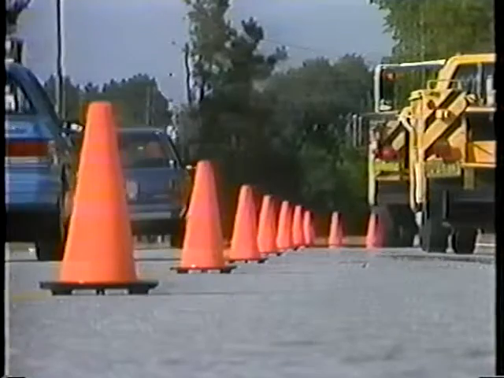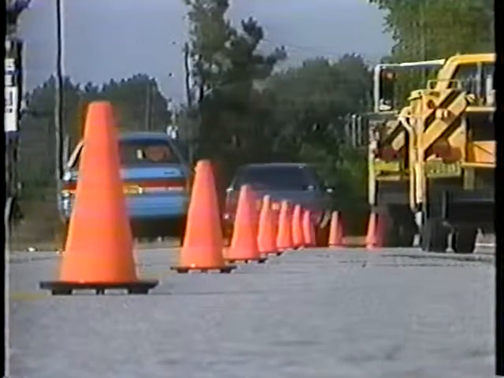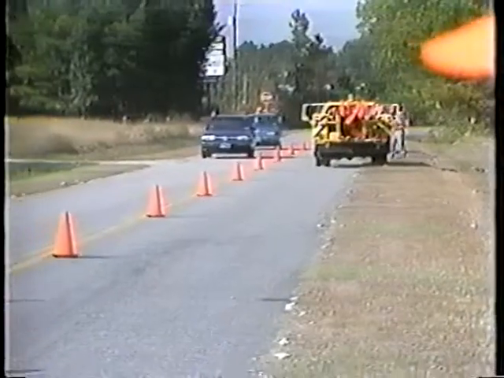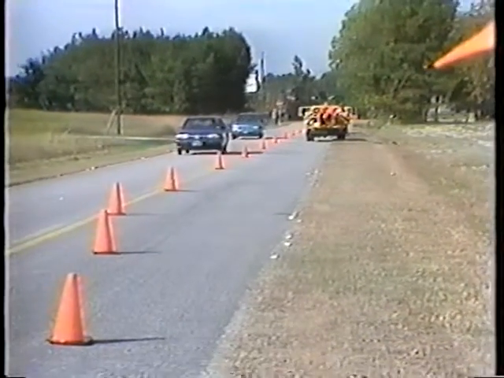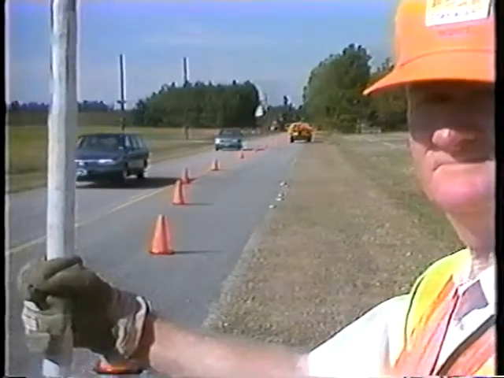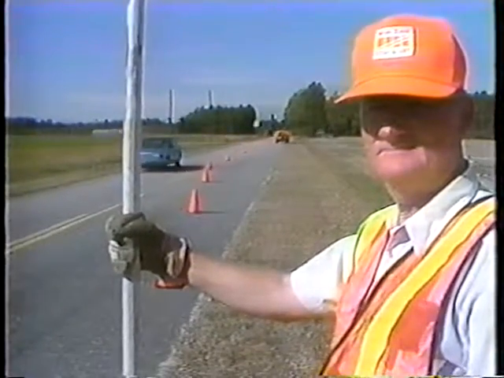Difficult as it is, put yourself in the place of the unfamiliar driver, the one who's not anticipating that you're in the roadway. If the traffic control scheme gives the driver the necessary warning and guidance, you and your co-workers will be providing the best protection for yourselves while working on or near the roadway.